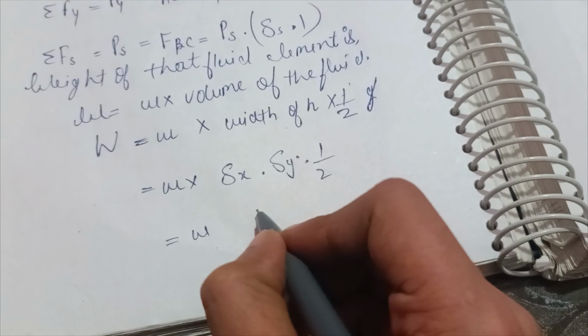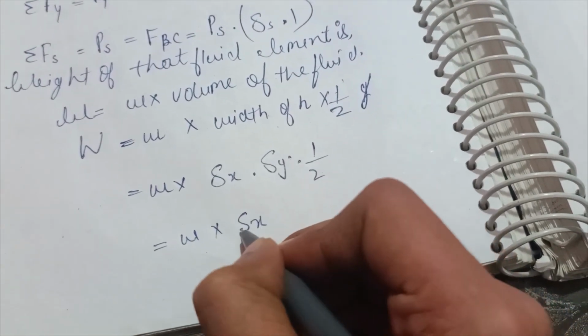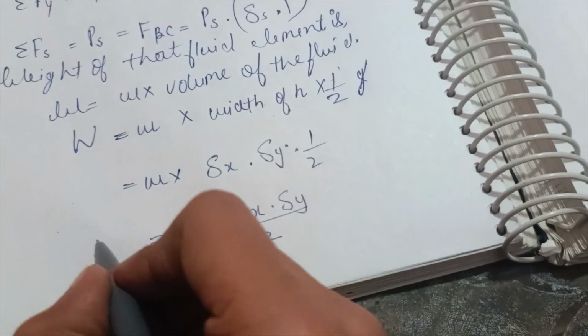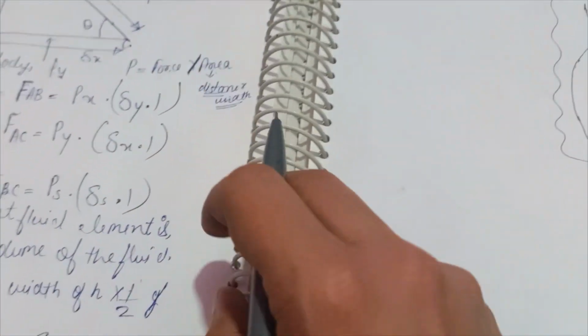After multiplying all of them, we get w delta x delta y by 2. That was the weight of that fluid element.